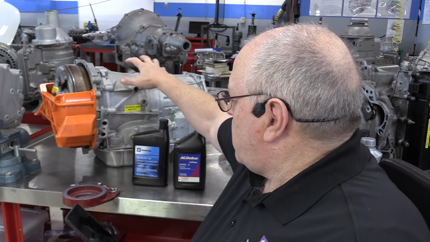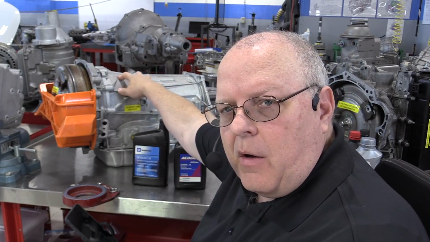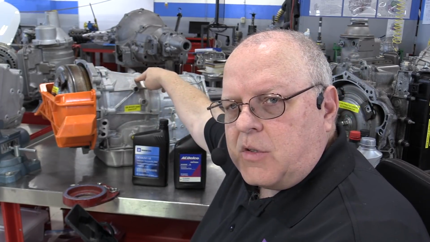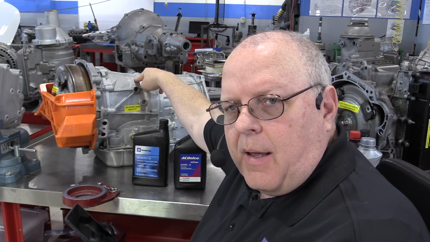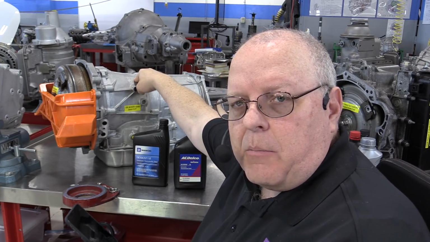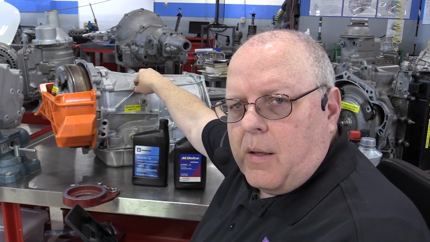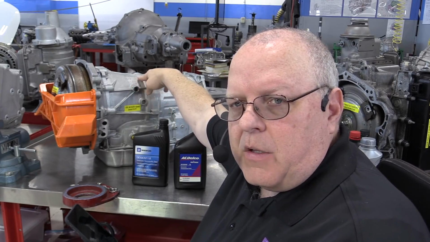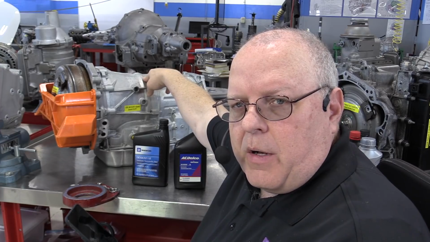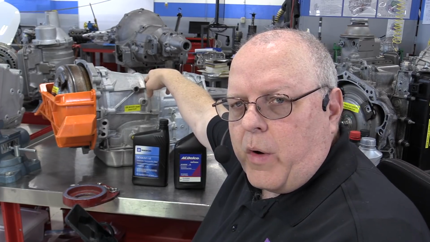We have the rear-wheel drive 6L80 right here that came out in the 2006 Chevrolet Corvette and has been used subsequently in pickup trucks and other rear-wheel drive passenger cars by General Motors. I believe the equivalent of this that came out a few years later in Ford was the 6R140.